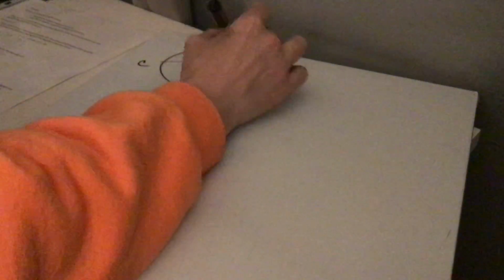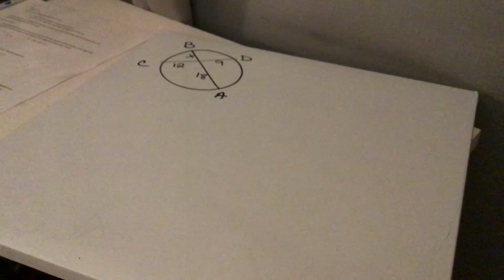Okay, so here is a circle, right? Here's one chord. Here's another chord. This is chord BA and CD. CD is divided, so this length is 12 and this length is 9. BA is divided, so this is X and this is 18. We want to find X.